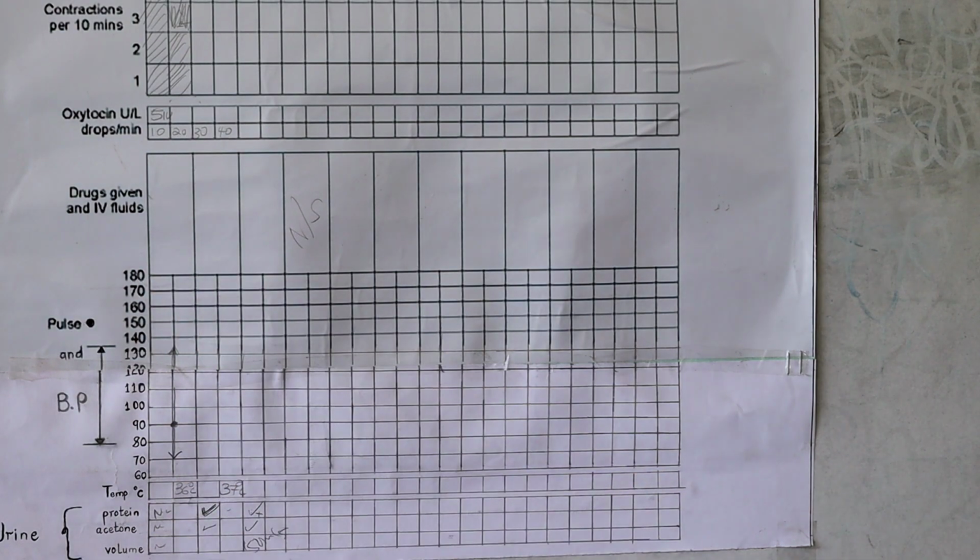So this is the last part. This is the last bit that we had. Let's meet in the next video to discuss more on how to chart. We are going to literally chart the partogram. Thank you.